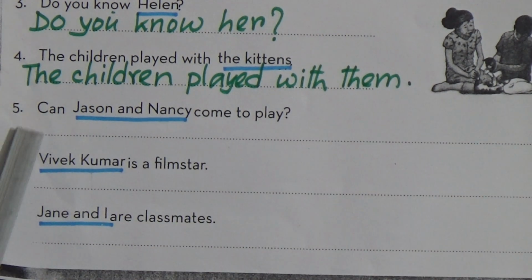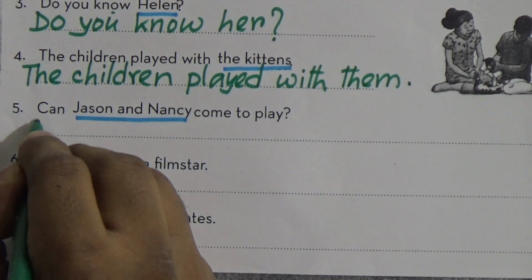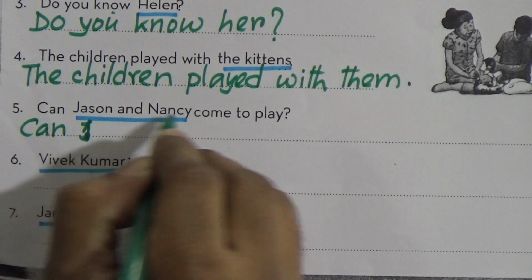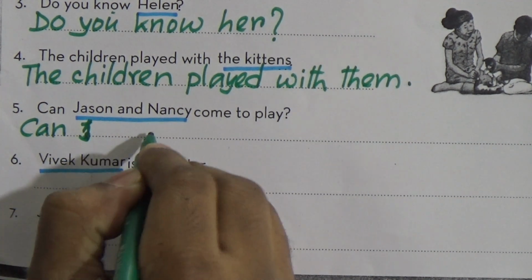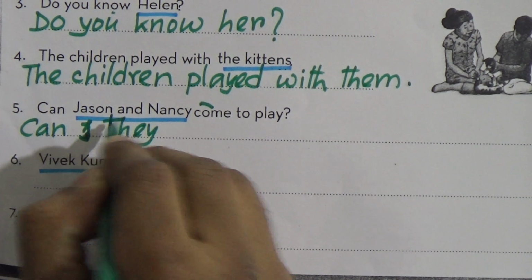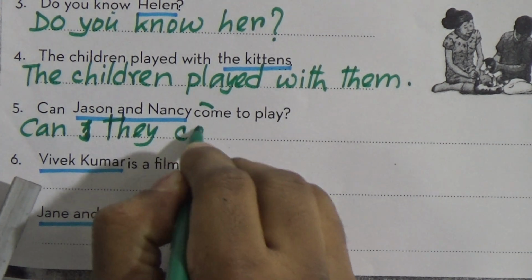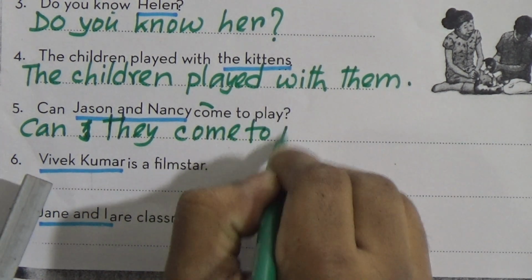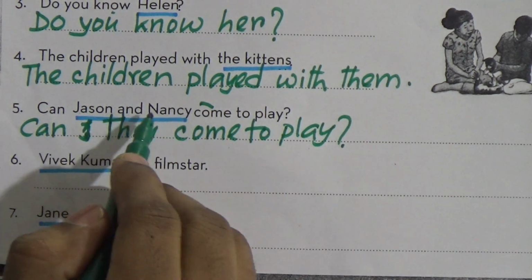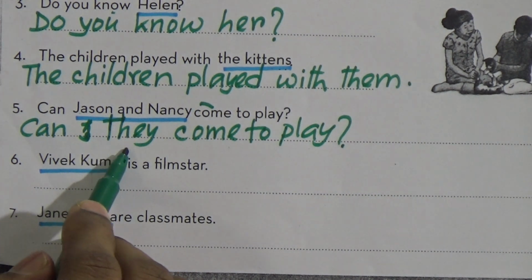Full stop. Can Jason and Nancy come to play? So Jason and Nancy, not one. So instead of Jason and Nancy, we can use the subjective pronoun because it is before the verb, they. T will be a small letter. Can they come to play? Question mark. Jason and Nancy, two different persons. That's how we have used they.